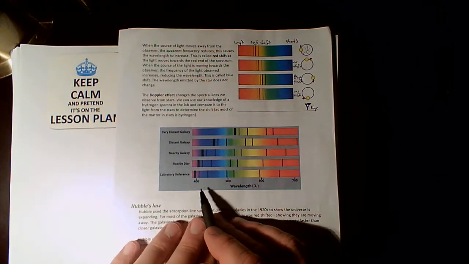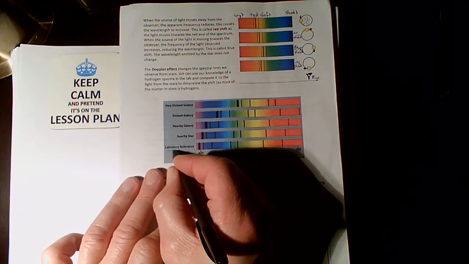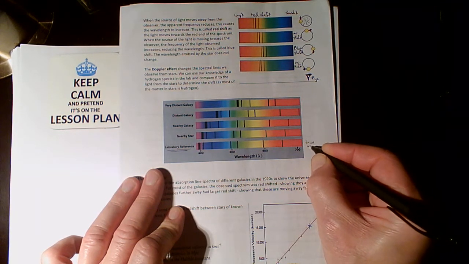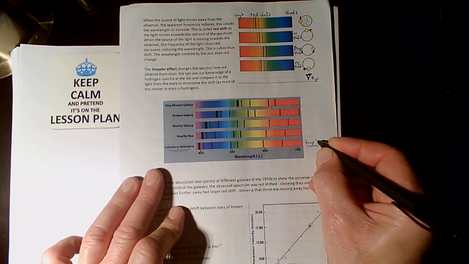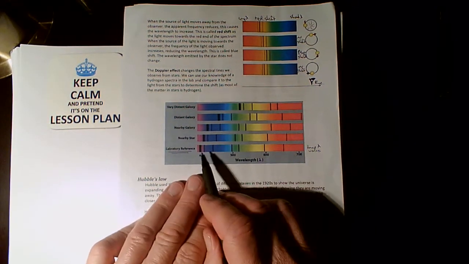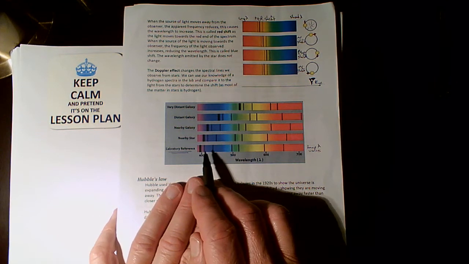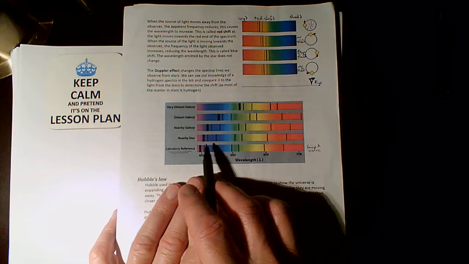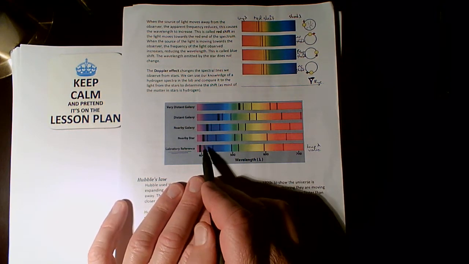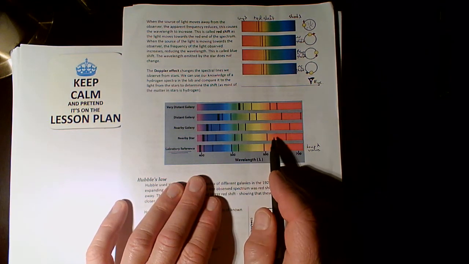So if we look at different galaxies, and here's our lab reference, in other words, these are the true wavelength values. If we look at these, what Hubble spotted was things that were further away, measured using the parsec system, have been moved much, much further along towards the red end of the spectrum.